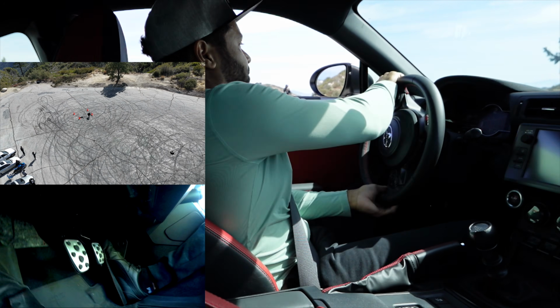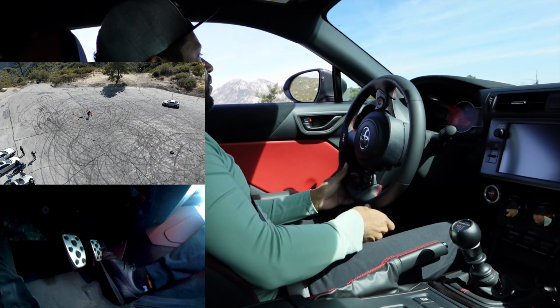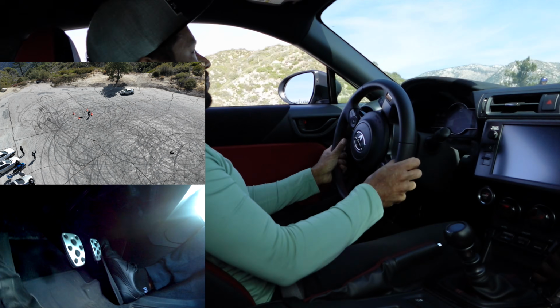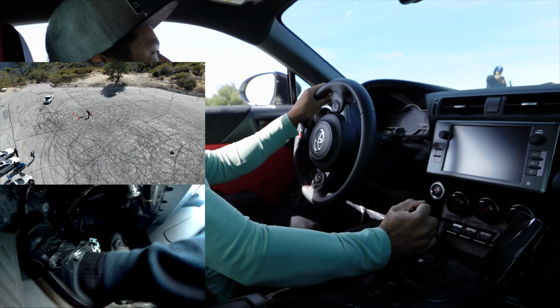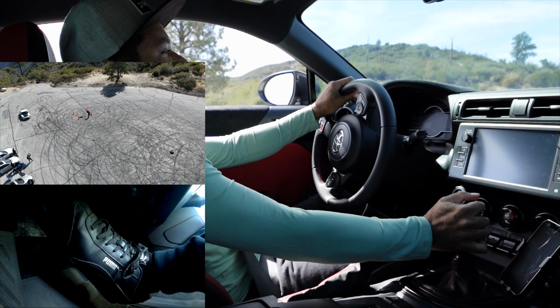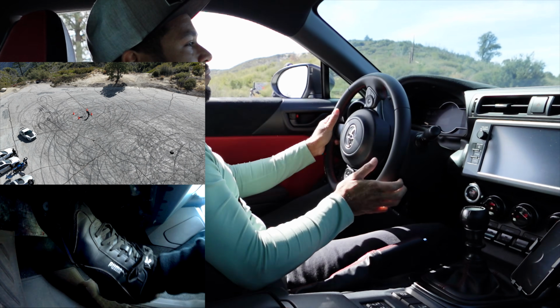So here's a bigger view from in the car, and you can see how my inputs were pretty aggressive, but once I got the car to slide, I basically had to catch the steering wheel after counter steering and then just maintain the slide afterwards and keep the power going.